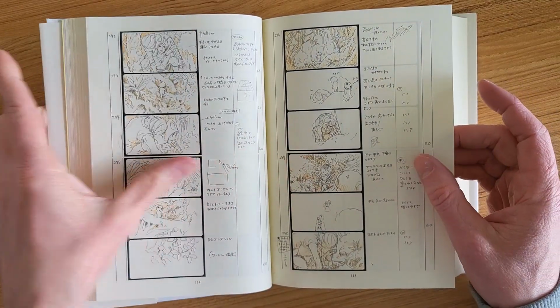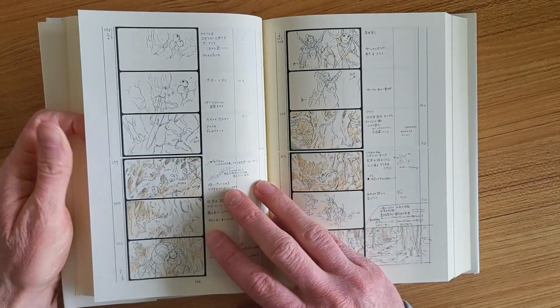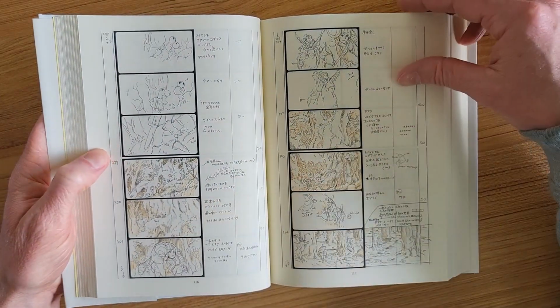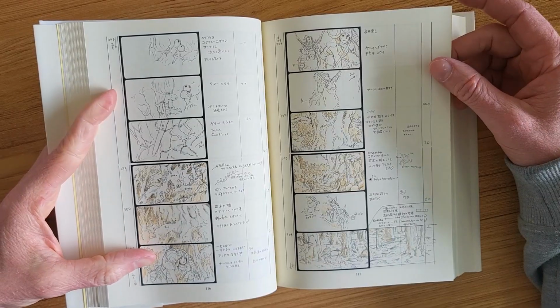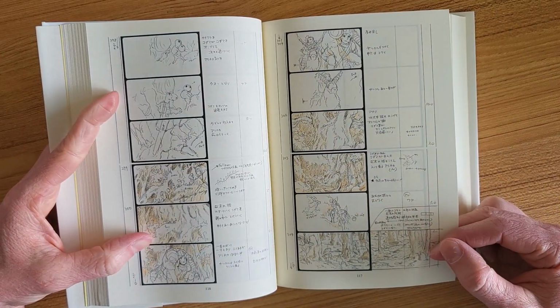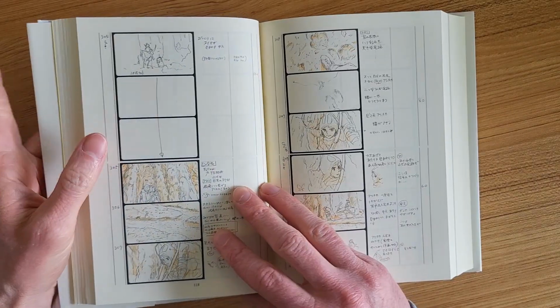It's a water, it's a flower. You can put a flower with some water. So the Kodamas and the guys, they go into the ancient forest.